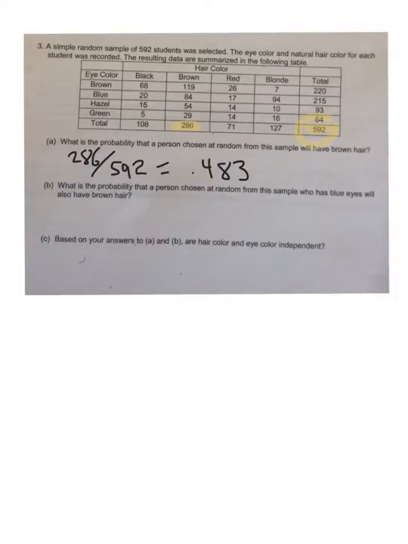Now, the next one says, what's the probability that a person chosen at random from the sample has brown hair, given that they have blue eyes? So out of all the people that have blue eyes, what's the probability that they have brown hair? So we go over here. This is our group, all the people with blue eyes. How many of them have brown hair? 84. So we're going to do 84 out of 215, and see what we get. And that number is 0.39.